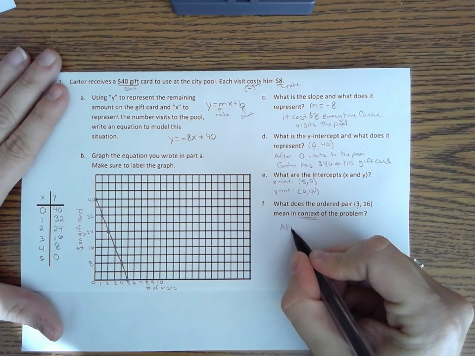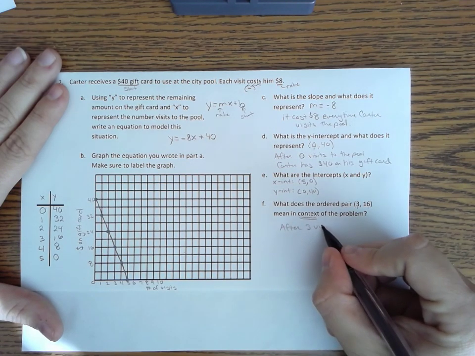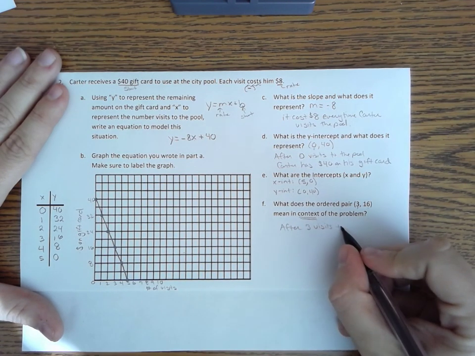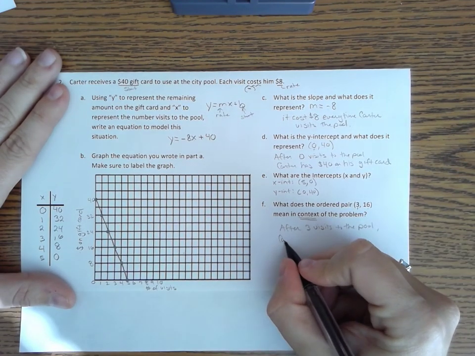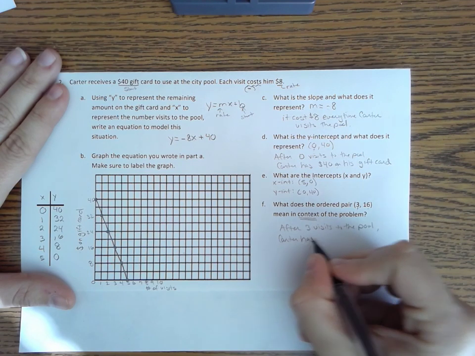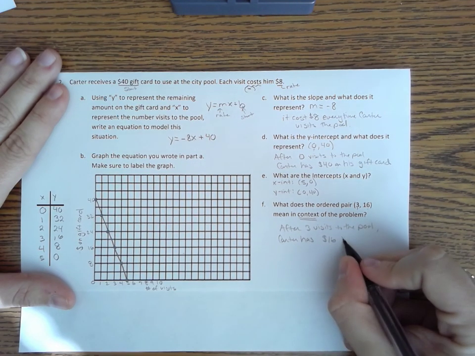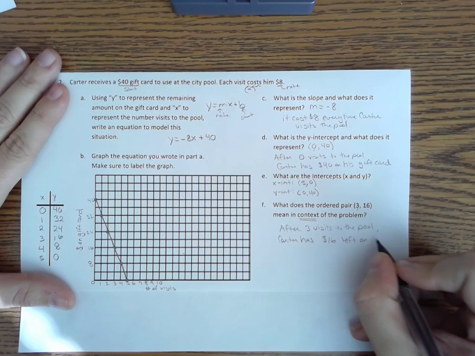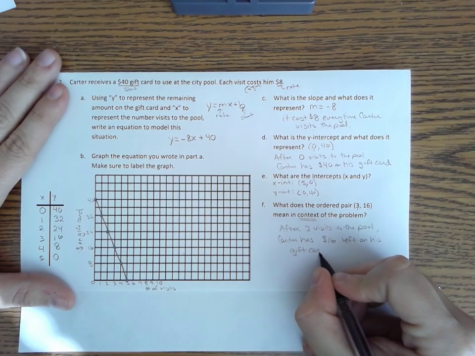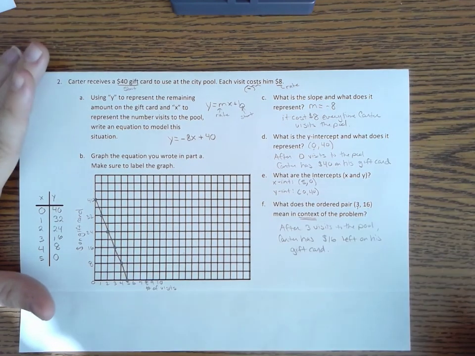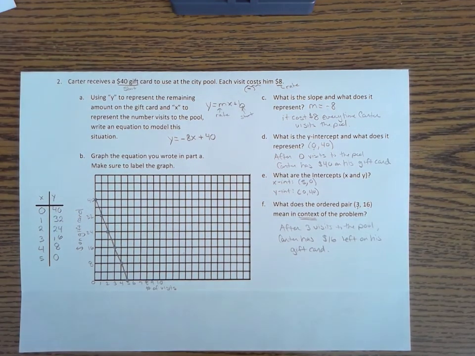So after 3 visits to the pool, Carter has $16 left on his gift card. Okay, so use this example. Feel free to pause, go back, listen to it again, write it all down in your notes. Use this to help you do 1, 3, and 4.